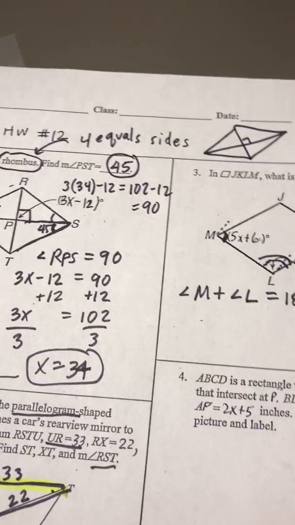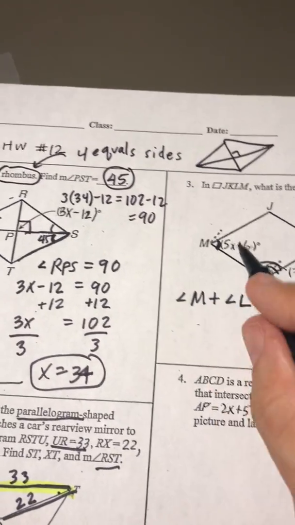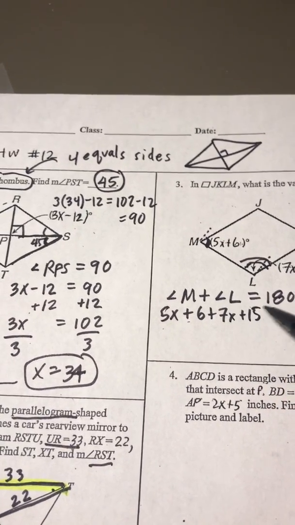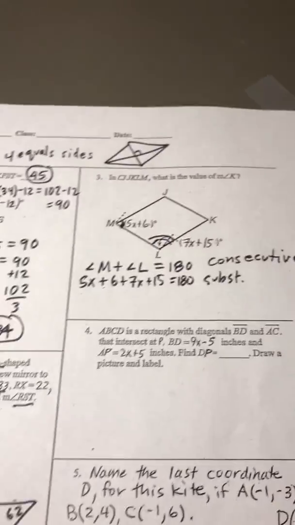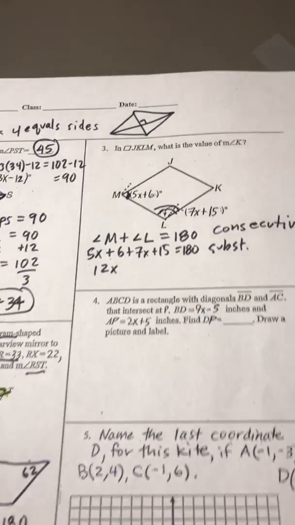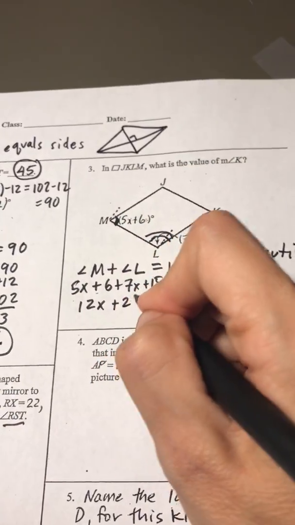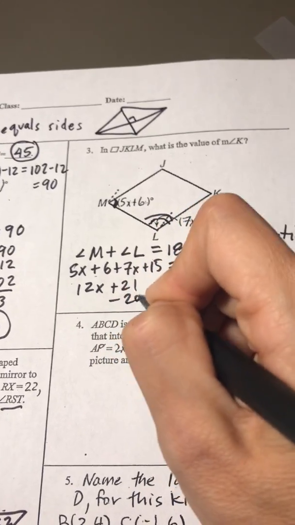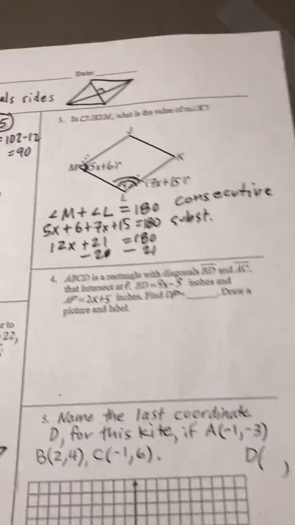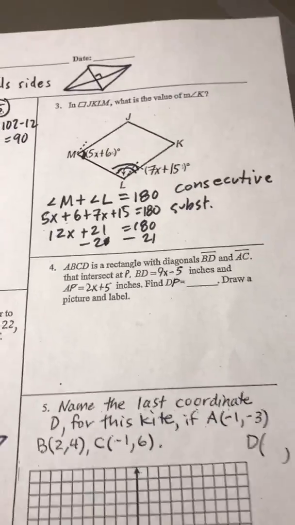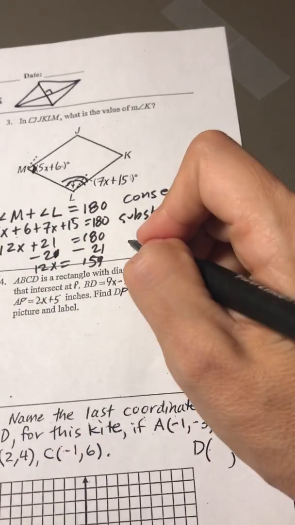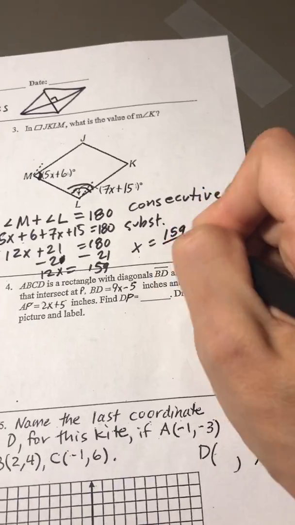So now I'm going to substitute in the expressions we were given. We were given 5x plus 6 and 7x plus 15 is equal to 180. Pretty cool. So let's combine the terms that are alike. Those two are alike. And 6 and 15 add up to 21, and we get 180. All right, so as I subtract 21 from both sides, I feel like this might be a decimal, which is fine. I get 159 is equal to 12x. So x would have to be 159 divided by 12.